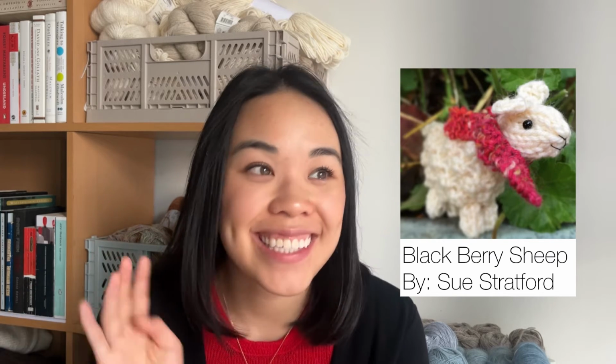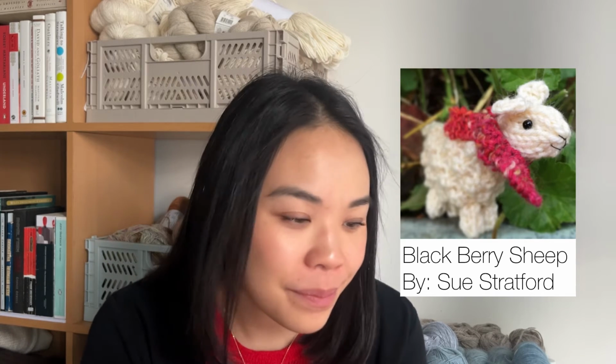So I think it's a lot faster and easier than trying to work all the little legs, especially because with a sheep there's 4 legs, trying to knit those all separately and then attach. This is just faster. There's also a scarf on this pattern, which I think is such a nice touch that you could do with all of these animal ornaments.